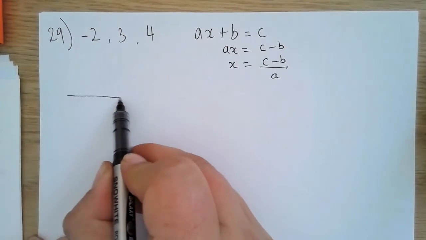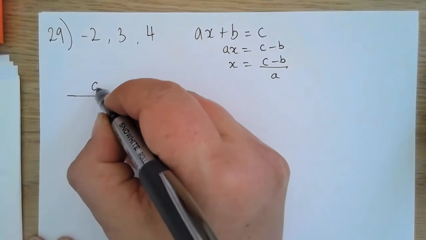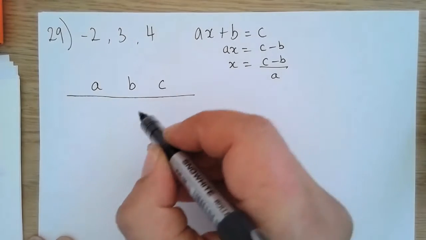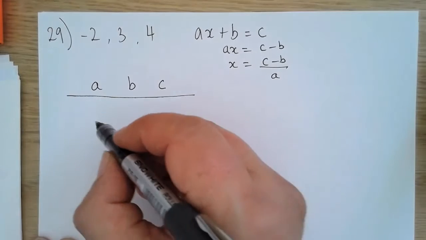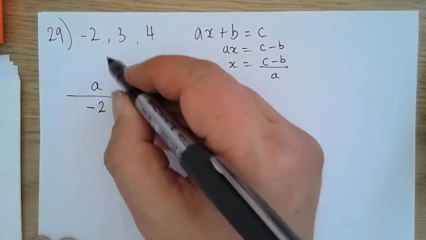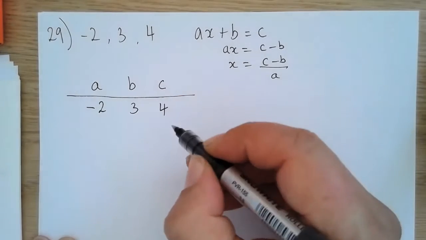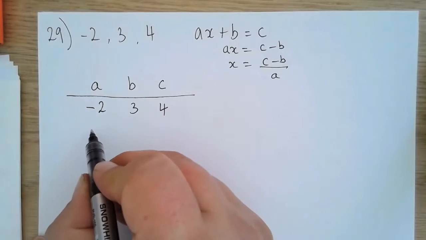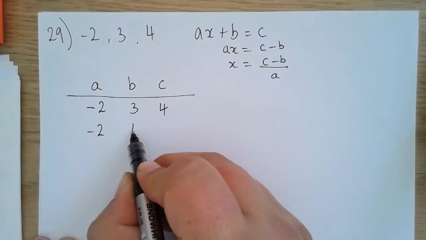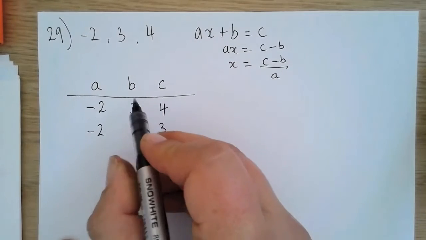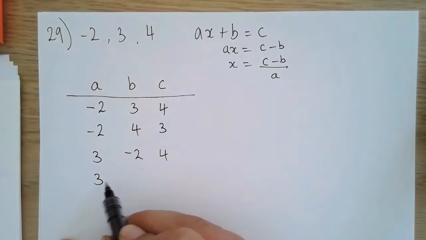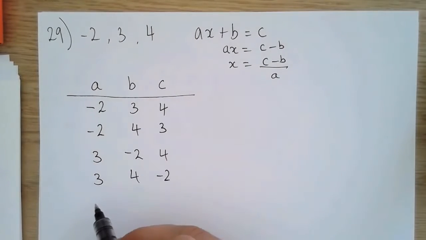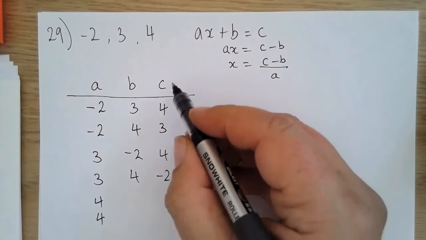I need to find all the permutations for a, b and c. So I'm going to list them first. I'm not going to just guess and hope I've got them all. I'm going to list them. So -2, 3 and 4 is one permutation. I'm now going to keep a the same, but then swap these two over. I'm then going to use the second number, and then the third number.